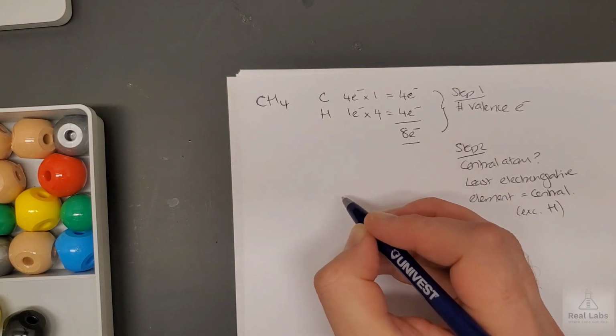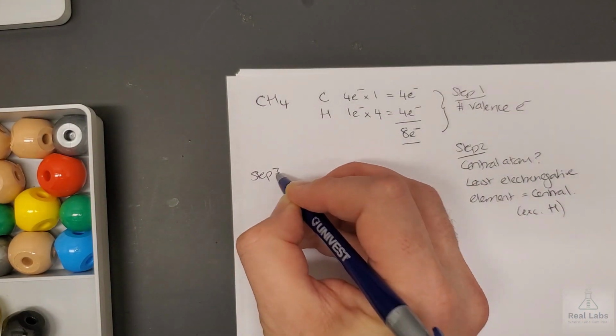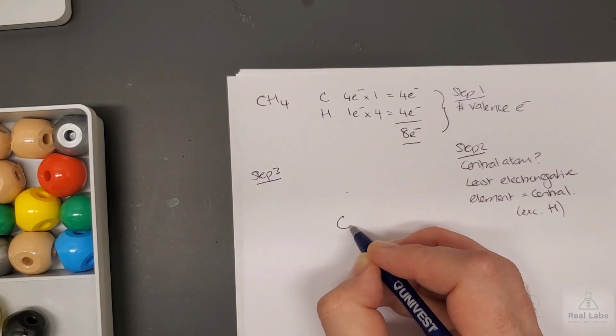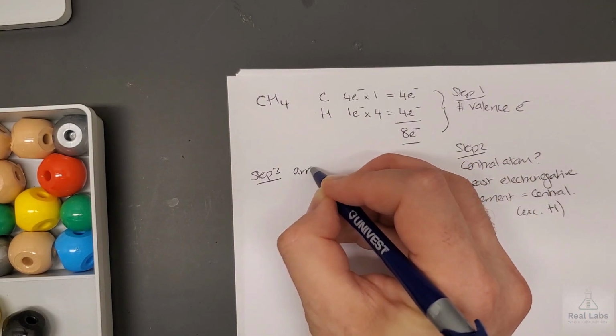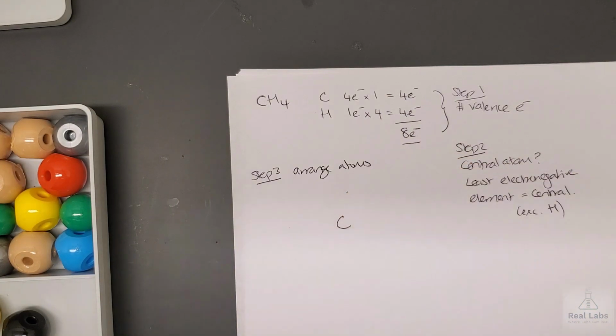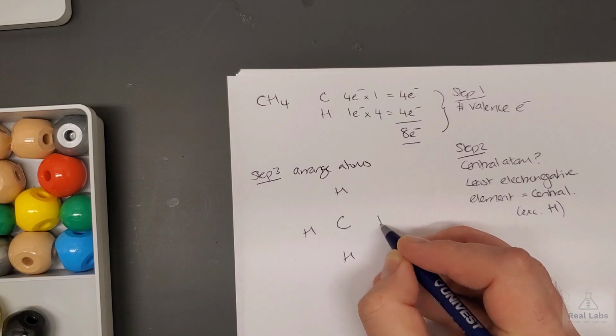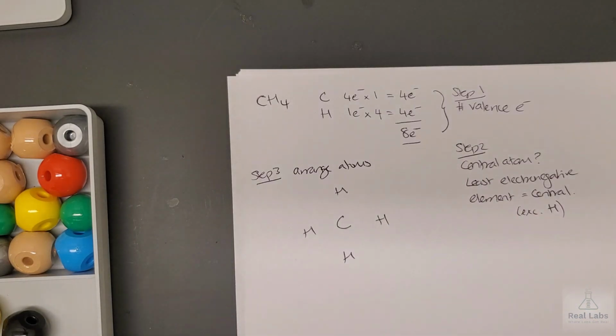So what we're going to do in step 3, we're going to put our central atom. In step 3, we're just going to arrange the atoms. We're going to put carbon as our central atom, and then we're just going to arrange the 4 hydrogens around it. I'm just going to put them roughly equal distance apart. So now we've arranged our atoms.